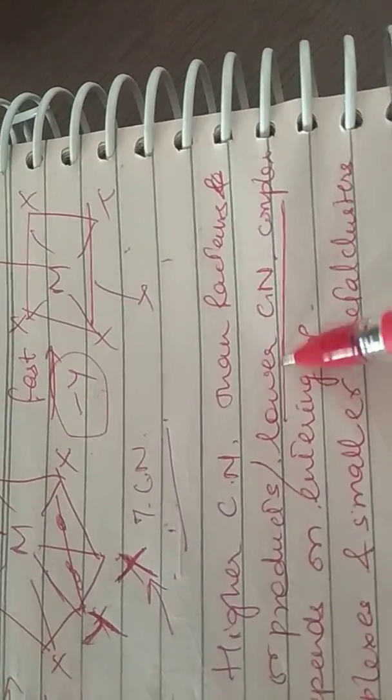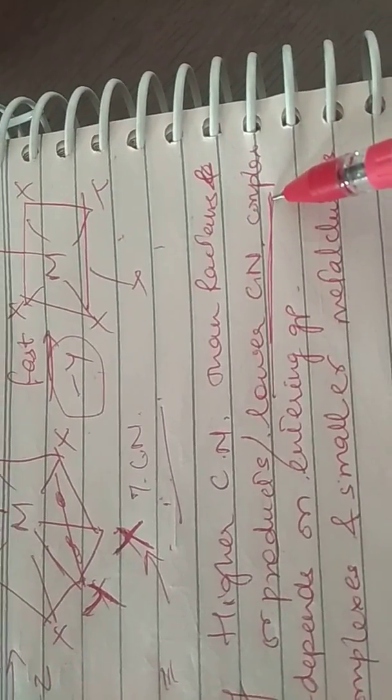Now the associative mechanism is favored when the reactants are lower coordination complexes, and the rate also depends on the entering group, because the entering group combines and forms a 7 coordination complex.